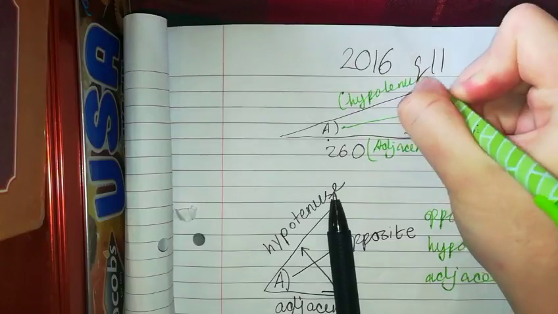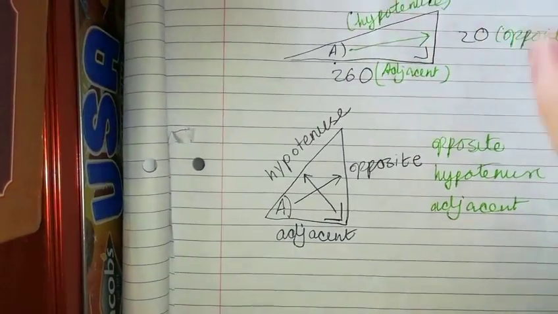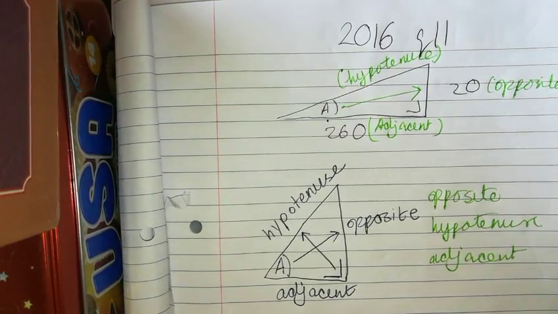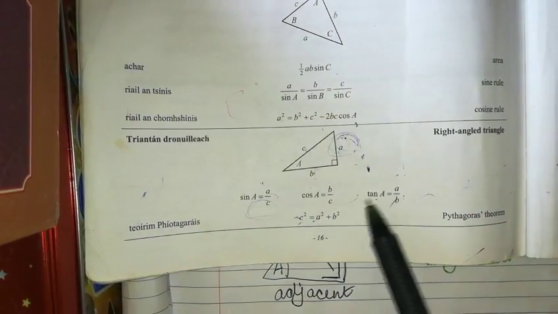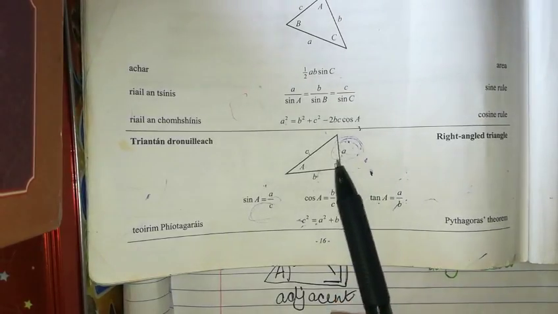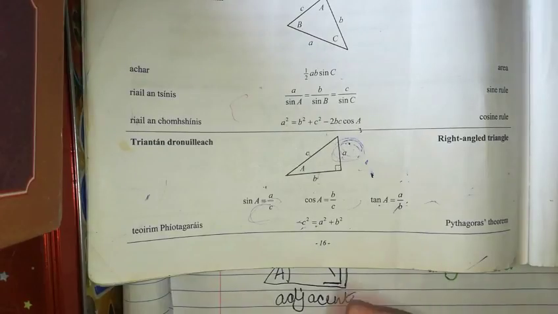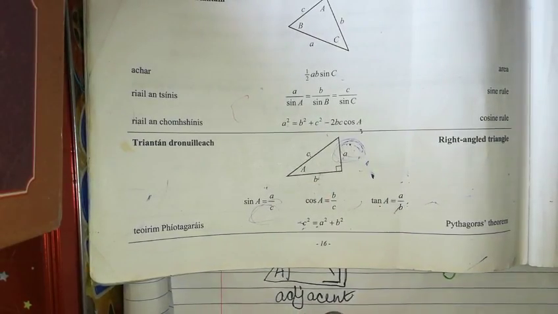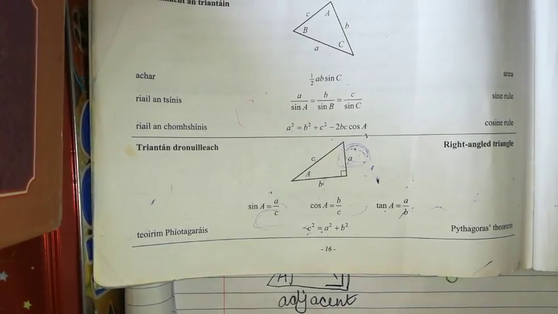Now we have our sides labelled, and we're asked to write down the value of tan A as a fraction. To figure out what tan A is, we can use our log tables, and there's also a rhyme we can use. In general terms, tan of an angle is equal to the opposite over the adjacent.